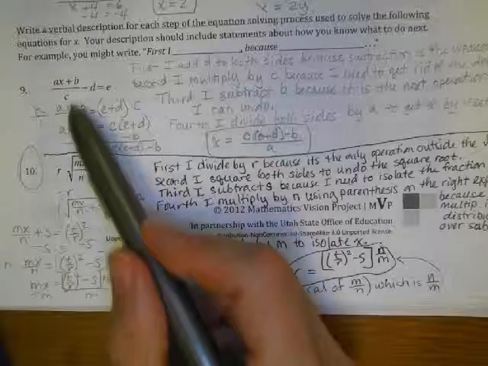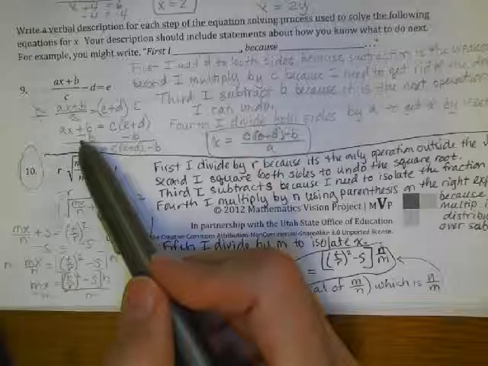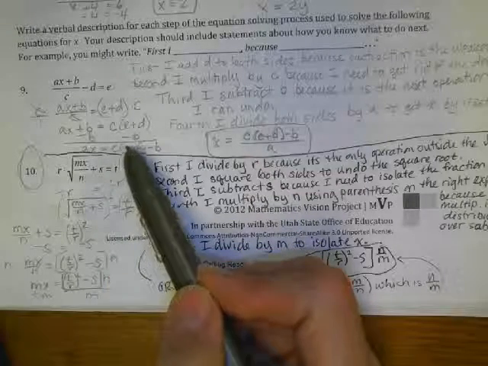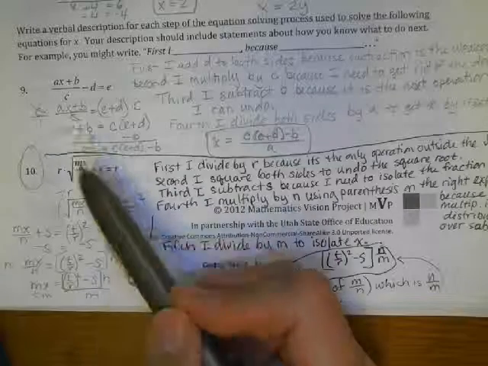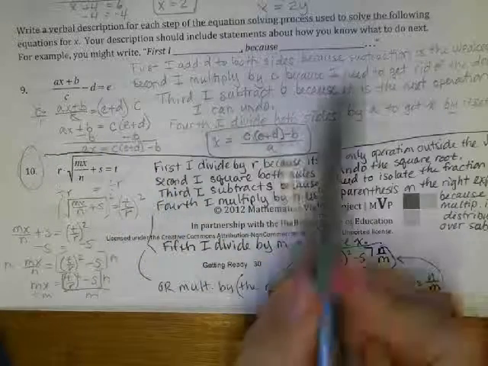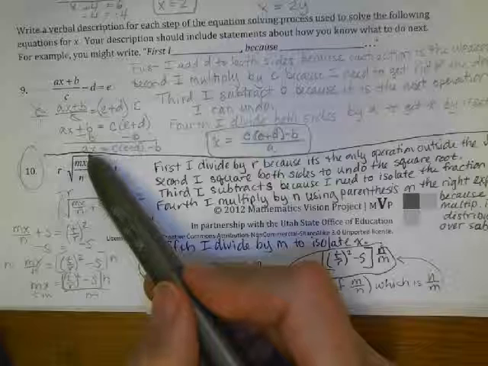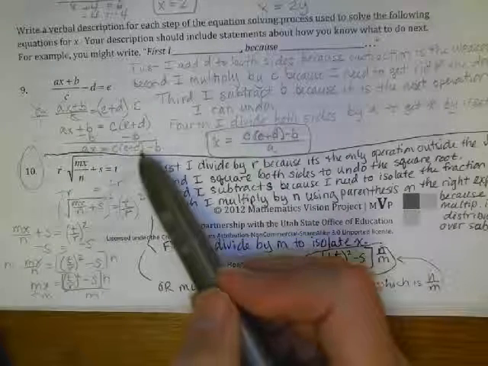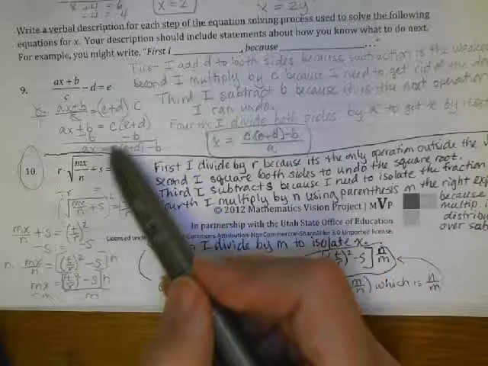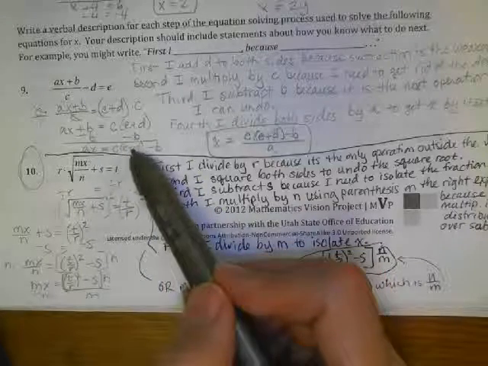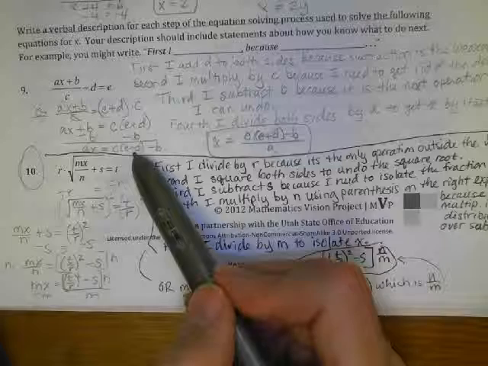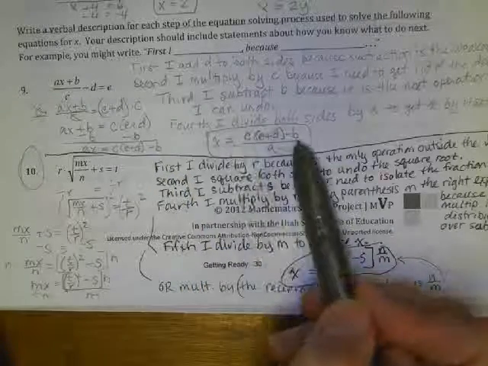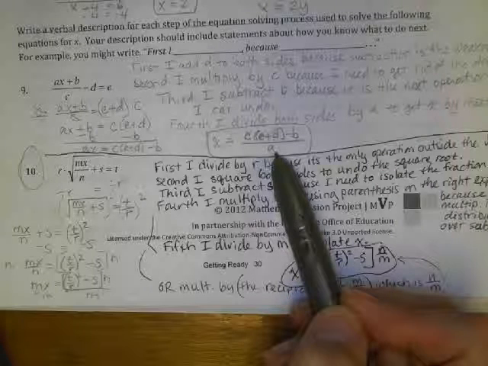Our next step then would be, because we no longer have our parentheses, we have ax plus b, we can now subtract b over to isolate the term that has x in it. And then finally, the last operation we have left to undo is to divide by a, but because I have multiple terms on this side, and multiplication is also a distributive property, it has to be applied to the entire expression that was there.